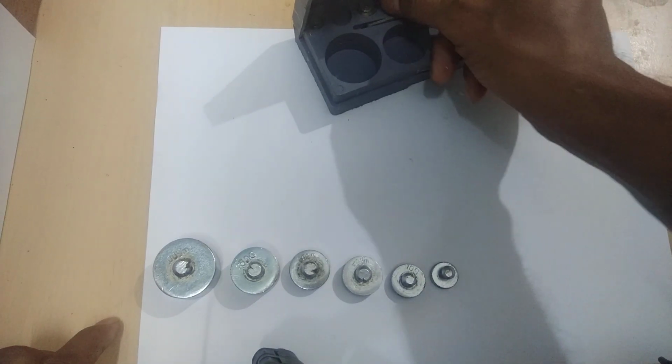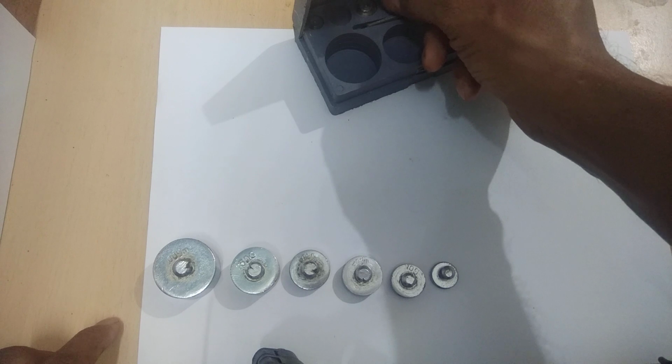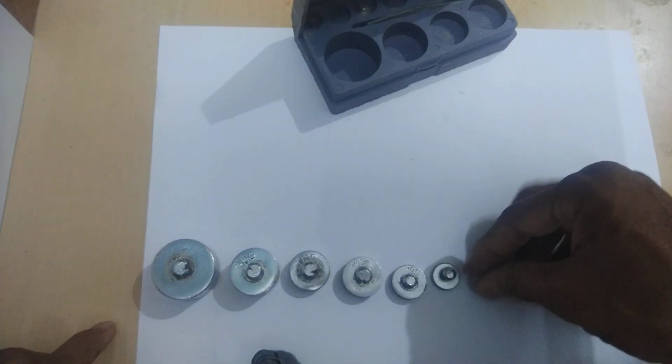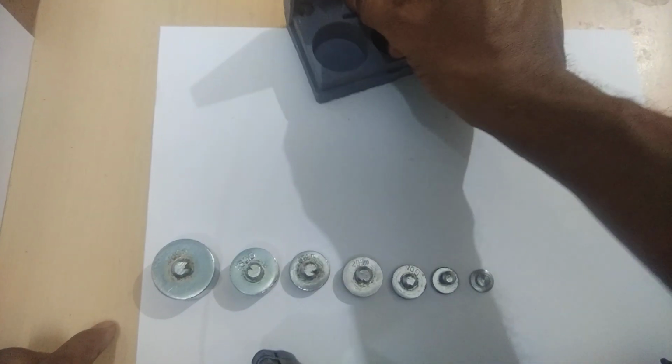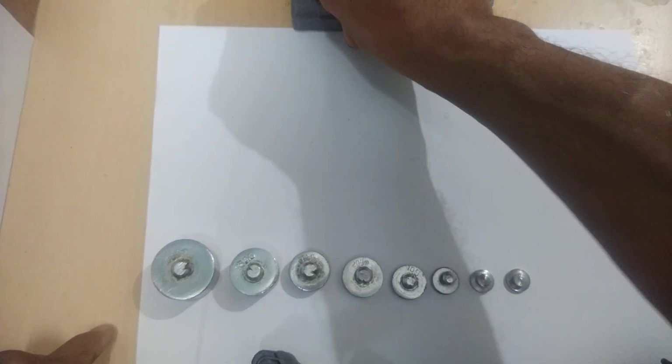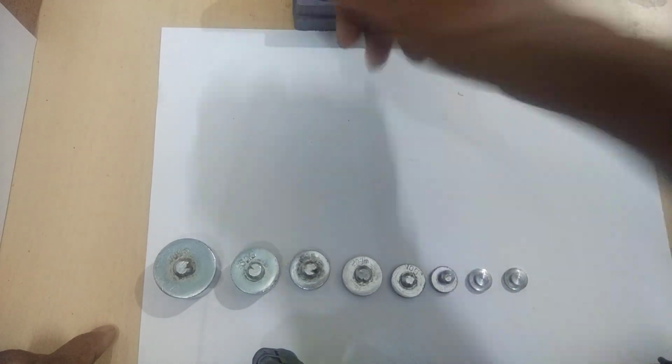This one, you see, is 2 gram. It is not written, but it is 2 gram. And this one is also 2 gram. It is also here, you see, this is also 2 gram. And this weight is 1 gram. You see this one as 1 gram.